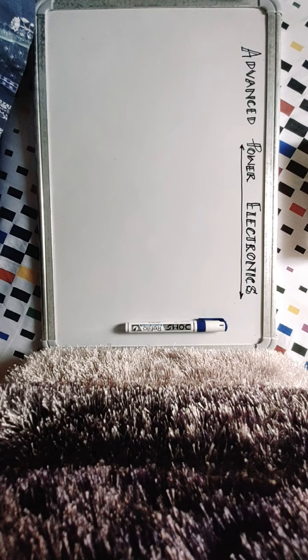Now, you must be aware of some types of converters in each of these domains. In this semester, we are mostly going to focus in this course on DC to DC converters in depth, in greater detail, and quite significantly on DC to AC converters, again in detail.